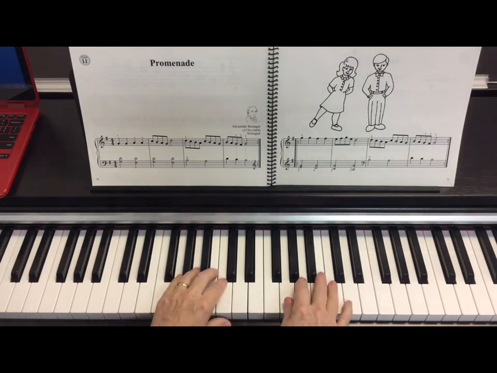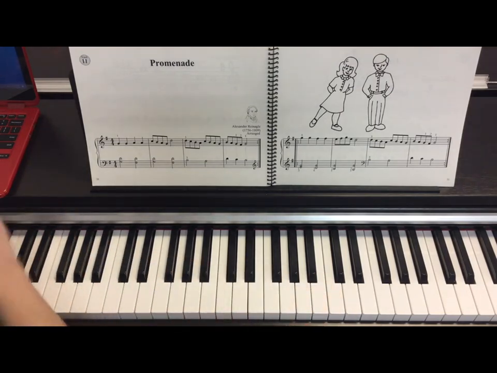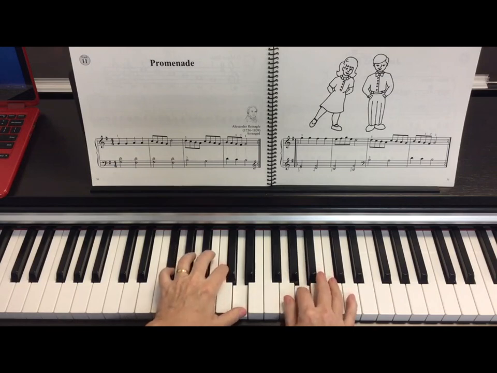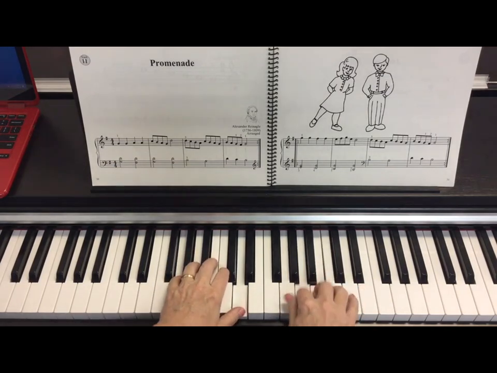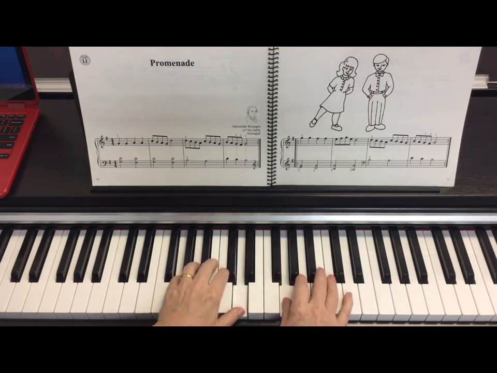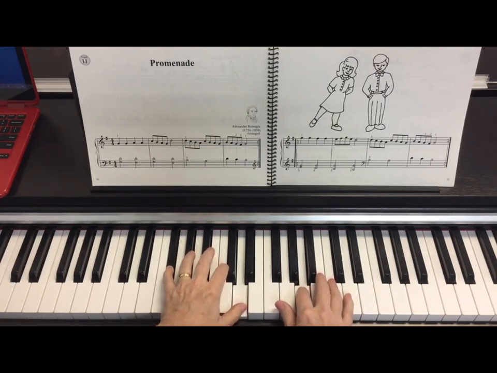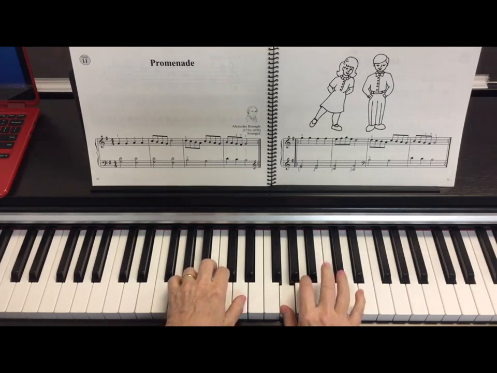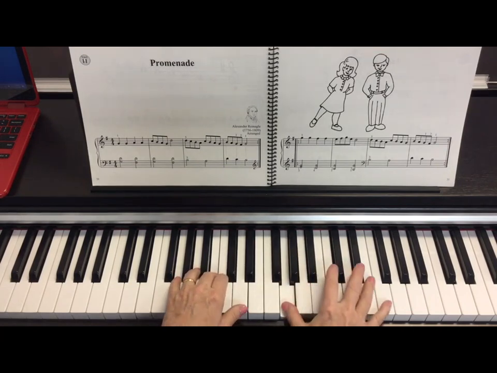Let's try it hands together, but much slower. 1, 2, 1, 2, slowly go. So, so, la, do, ti, la, so, re. Now ti, do, ti, la, so, fi, so. Repeat. So, so, la, do, ti, la, so, re. Just ti. Re, do, ti, la, so, fi, so. Both hands jump.